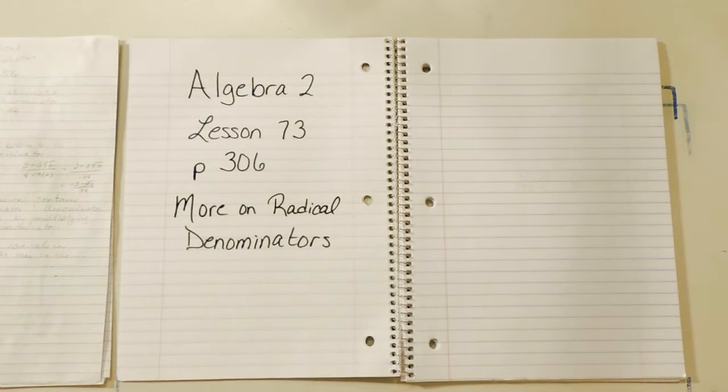Hi, this is Algebra 2, Lesson 73. We're on page 306, and we're going to do more on radical denominators.